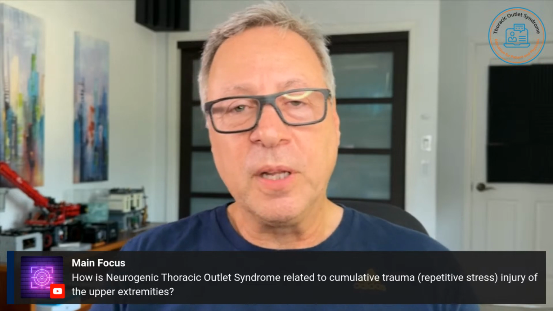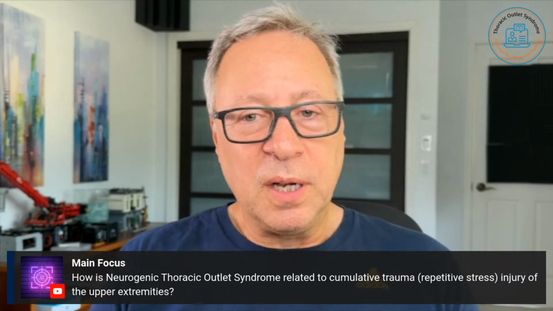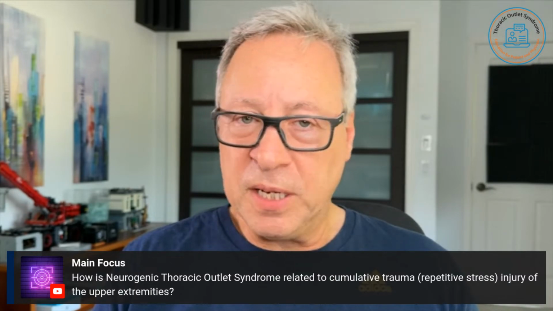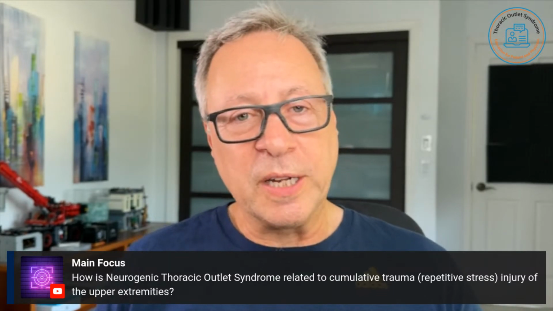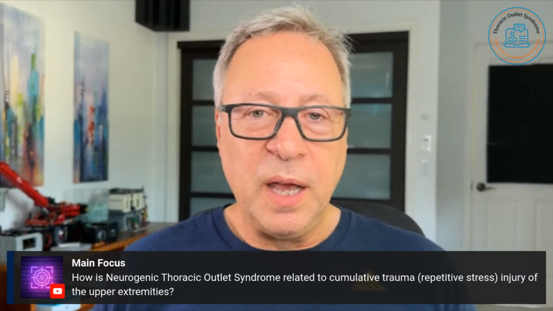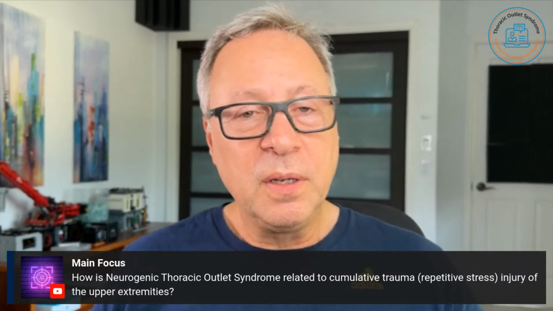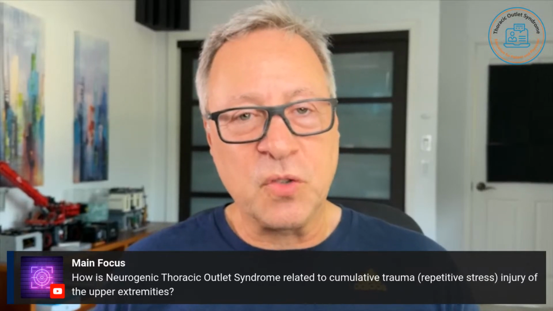Now, when you get to cumulative trauma of the upper extremities, cumulative trauma could result from multiple athletic injuries. That could be different than somebody who works in a non-ergonomic workstation and has cumulative trauma, low-grade type of trauma, but it's cumulative and repetitive. That's where we get repetitive stress injury.